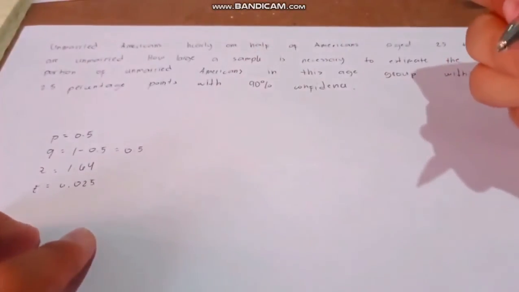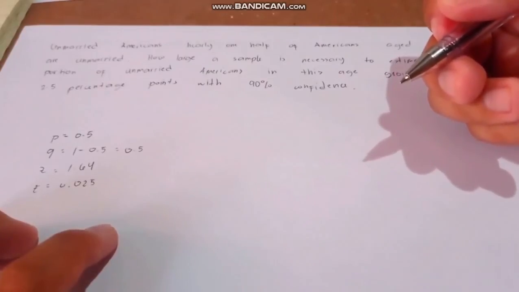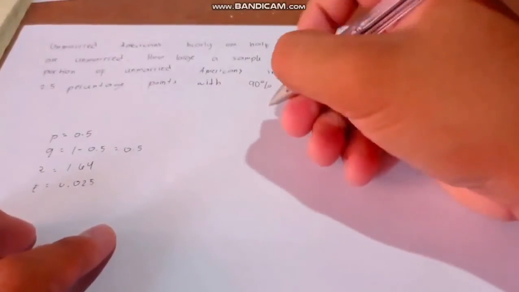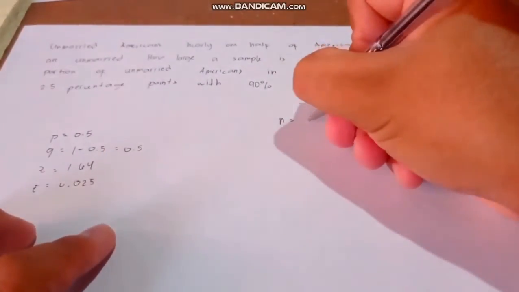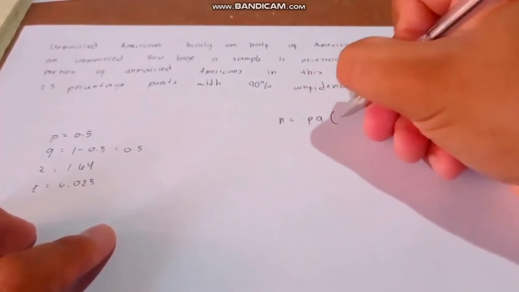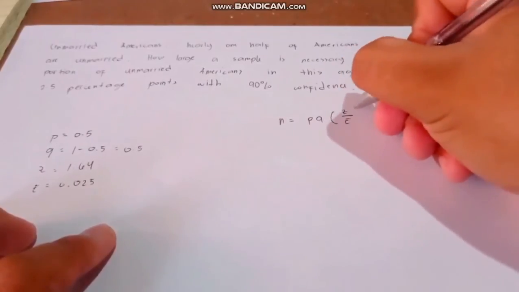Since we have these givens, we can now substitute them in the formula for the minimum sample size, which is N is equal to PQ times Z over E, squared.